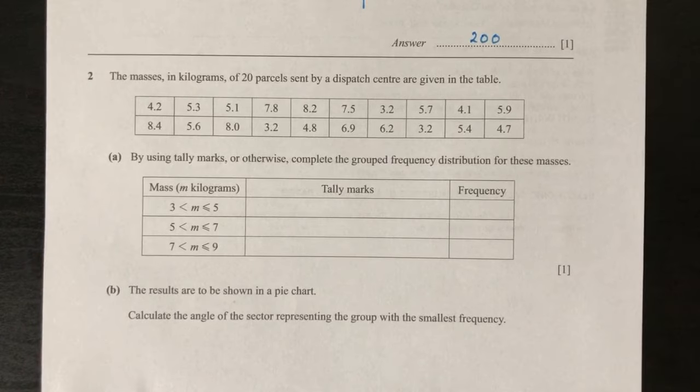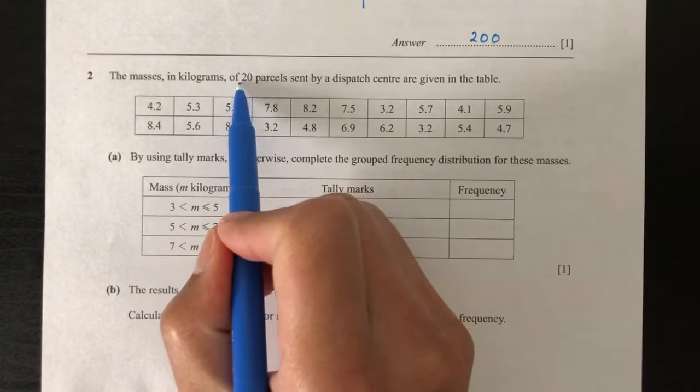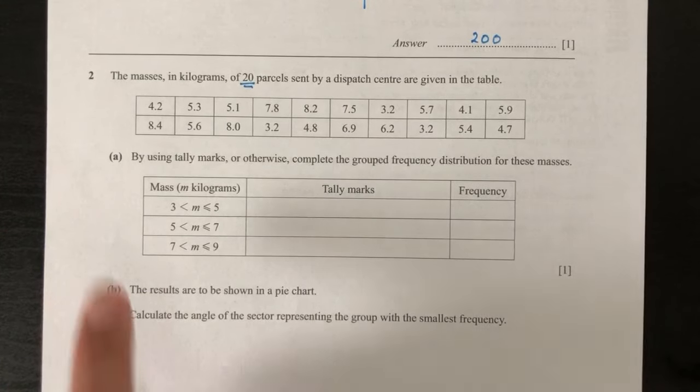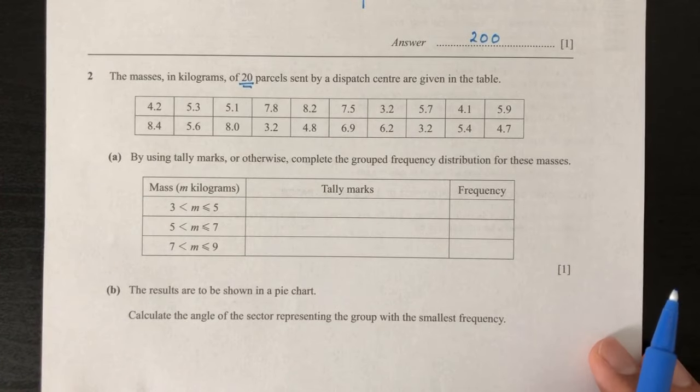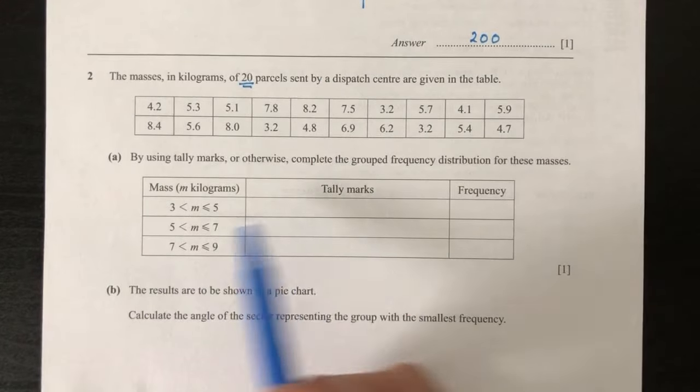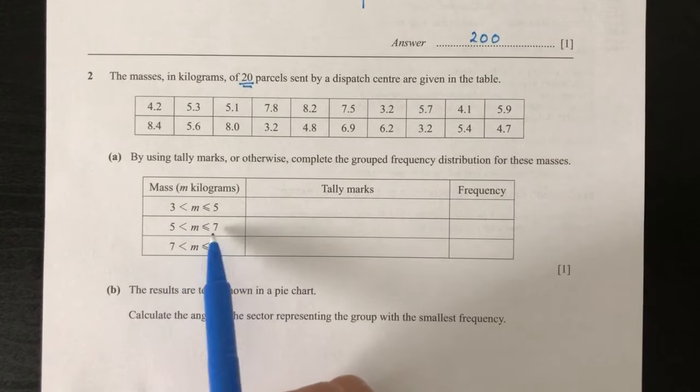Now let's move on to question number 2. The masses in kg of 20 parcels sent by dispatch are given in the table. So this one is tally marks. Let's see how many we have for the values. So this is between 3 and 5, 5 and 7, 7 and 9.